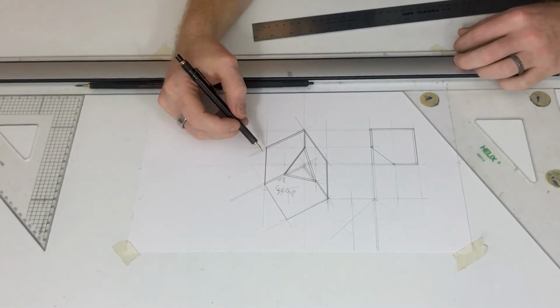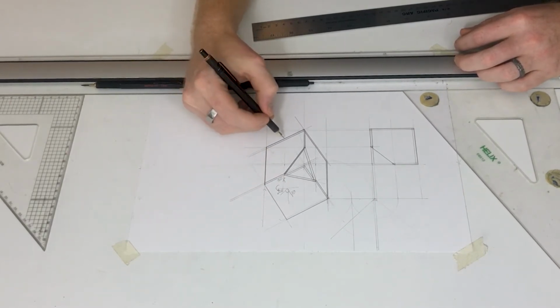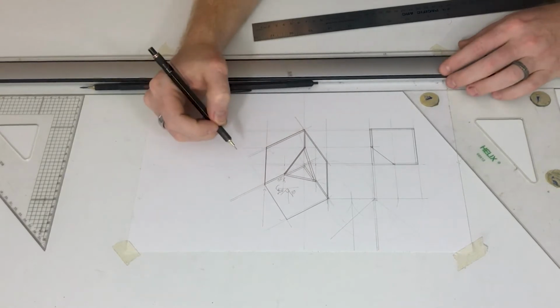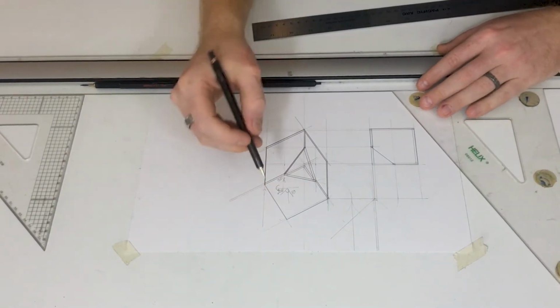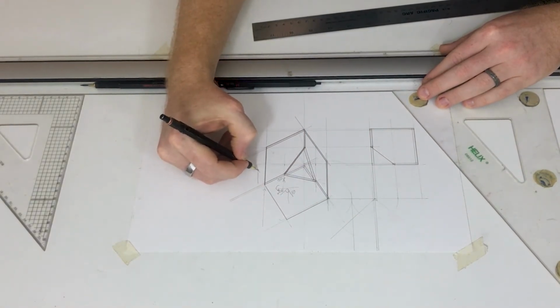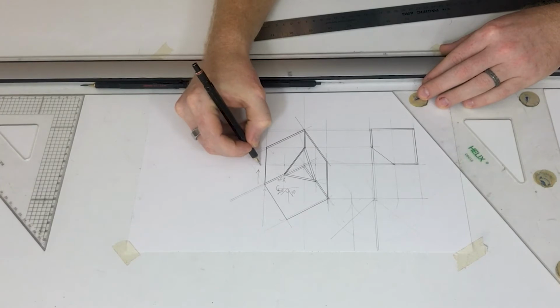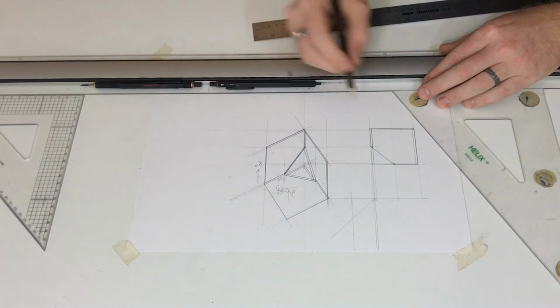If you have something that's not orthographic, you can still use this method and just measure things in from a box. Okay, so we're doing that. So we just have a top view, and that top view is projected down with two true dimensions, right? So this is still 2 inches for this box.